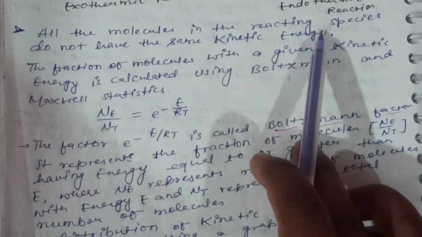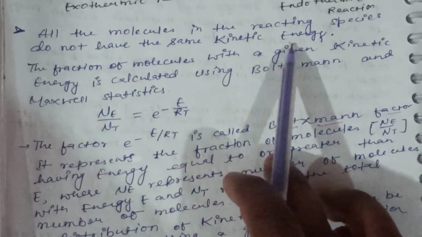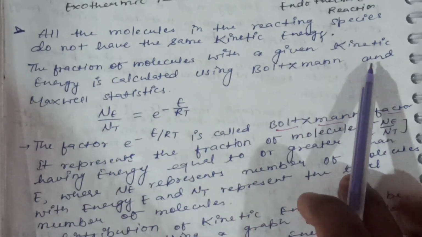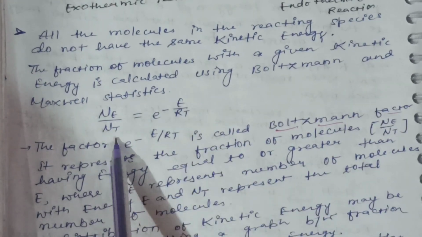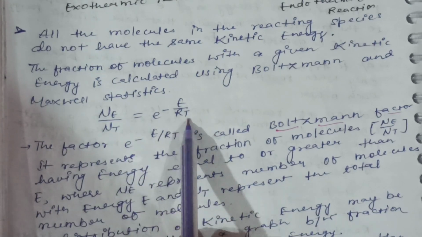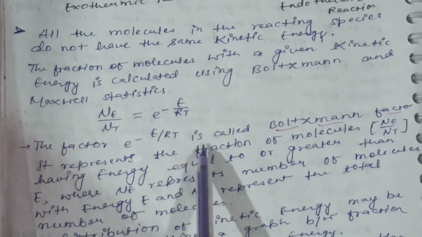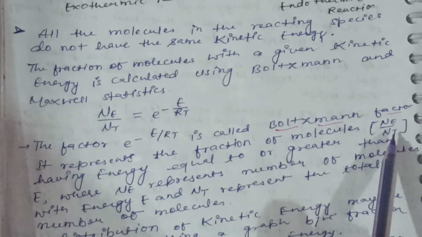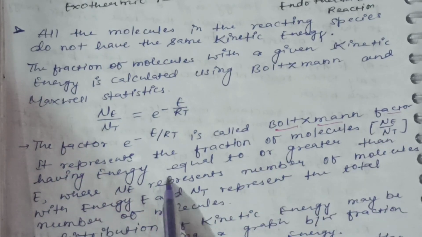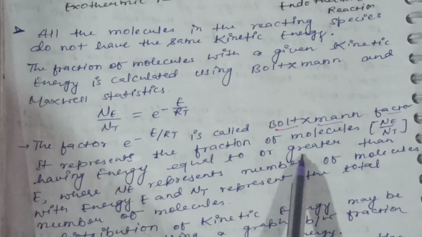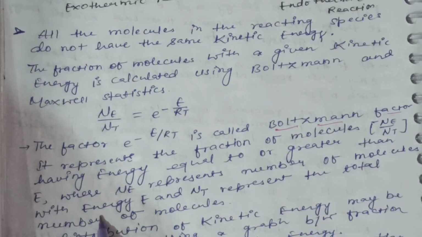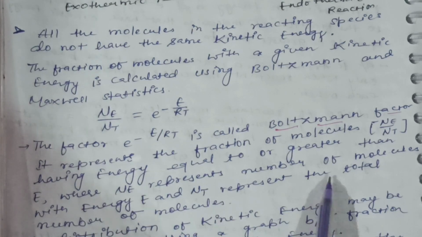All the molecules in the reacting species do not have the same kinetic energy. The fraction of molecules with a given kinetic energy is calculated using Boltzmann and Maxwell statistics. Ne/Nt is equal to e to the power minus E/RT. The factor e^(-E/RT) is called the Boltzmann factor. It represents the fraction of molecules Ne/Nt having energy equal to or greater than E, where Ne represents the number of molecules with energy E and Nt represents the total number of molecules.